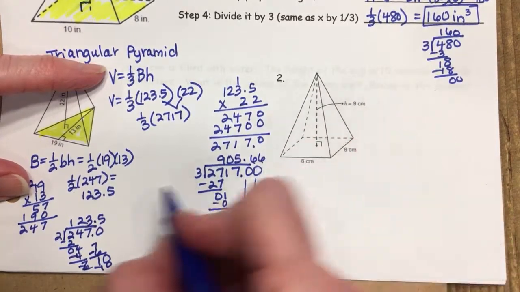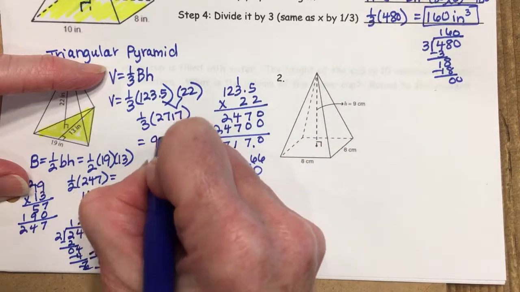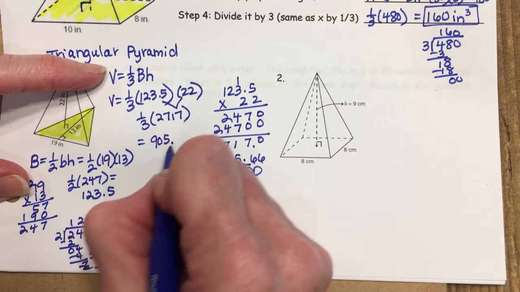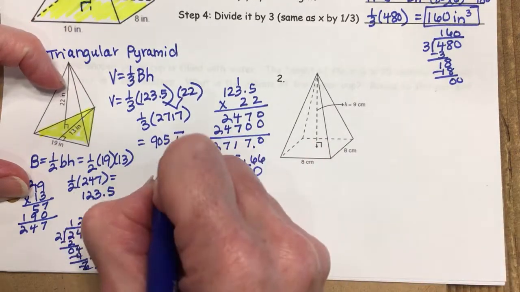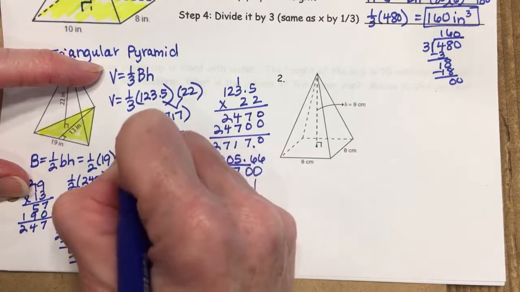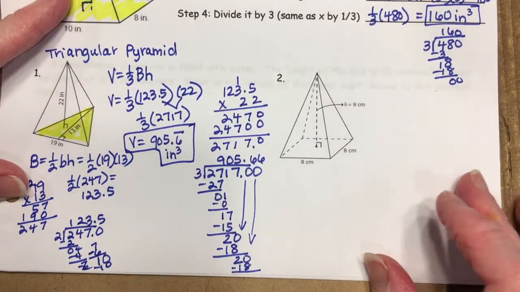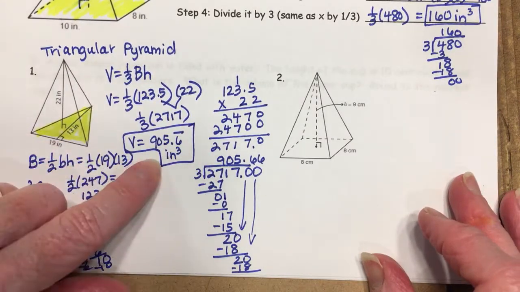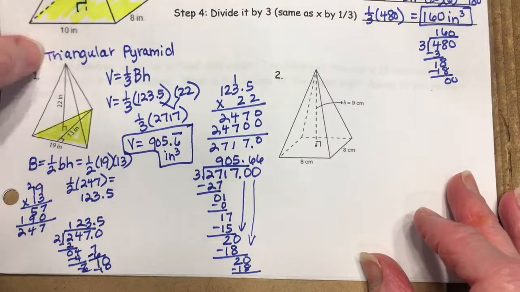All right, so my volume for this one ends up being 905.6 repeating. And this is going to be in cubic inches. So volume is in cubic inches. All right, so you can see that we had to do a lot of math to get here. So just be really careful with your digits because that's going to be the hardest part.